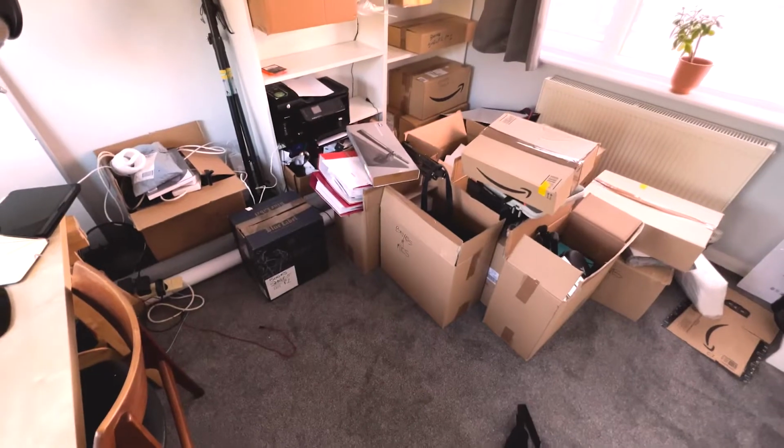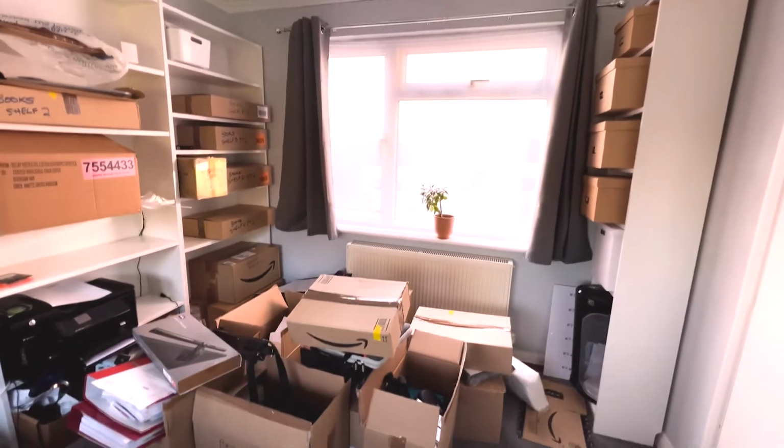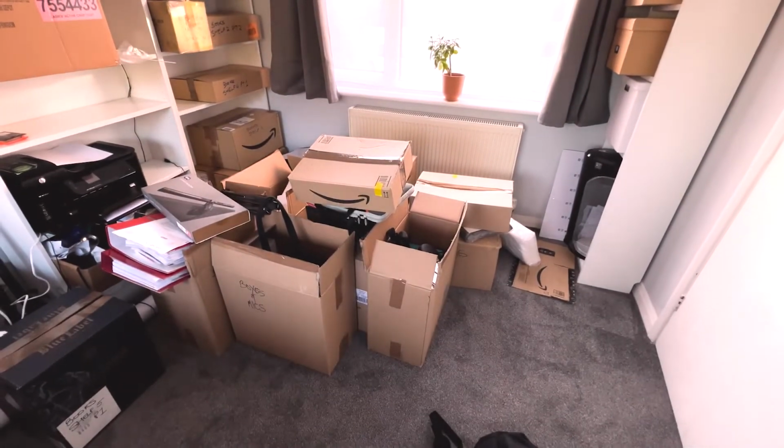In this video, I'm going to show you how you can turn a room like this to this, and how you can do the exact same in your office or studio, no matter how big or small. So I've recently moved house and I haven't got my office set up yet, as you can see here. I've got everything still in their boxes and it's time to set this studio up.